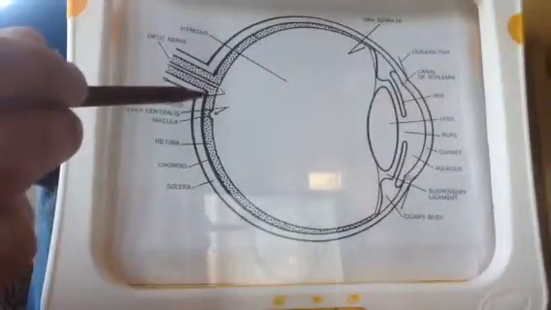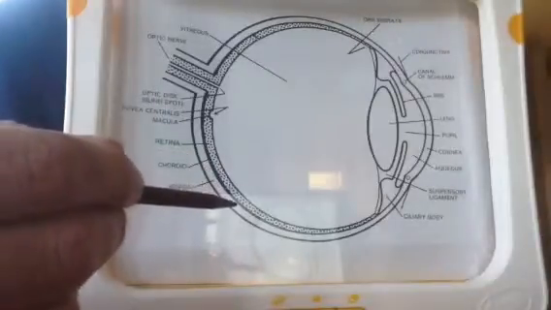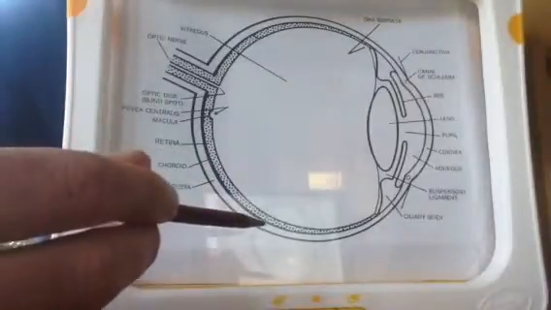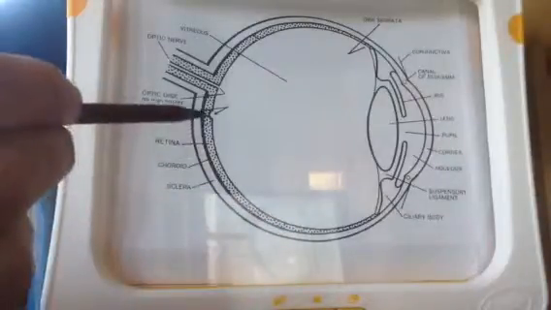See this black line between the retina and sclera? This is the choroid. This is where retinal cells meet up with blood vessels, and these blood vessels help keep the retinal cells alive with blood.